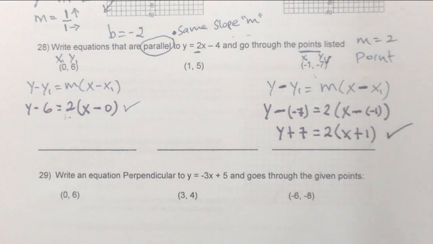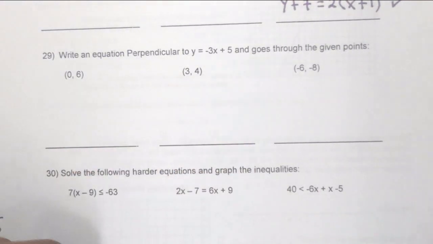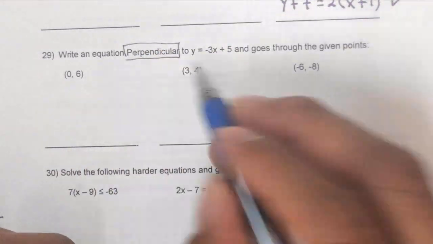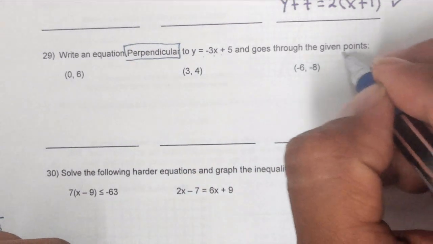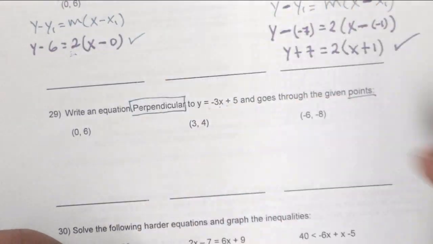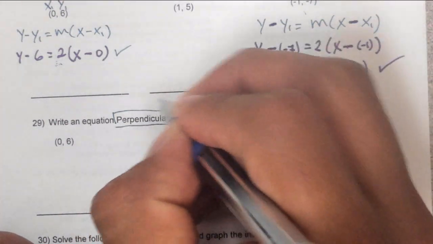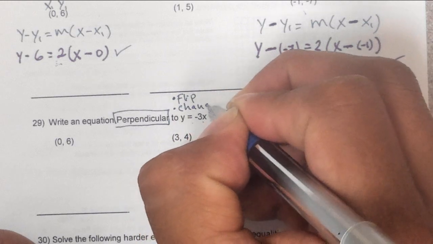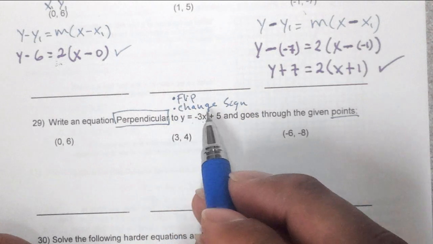Alright, so on 29, we have almost the same thing except it's asking me to write an equation that is perpendicular to y equals negative 3x plus 5 and goes through the given points. Again, when you write something perpendicular, it has to do with the slope, okay? So the slope has to do something with this formula. And for this one, you have to flip the slope. You have to change the sign. Okay, so two things. Flip the slope, change the sign.